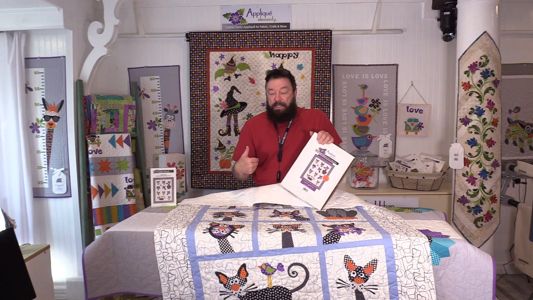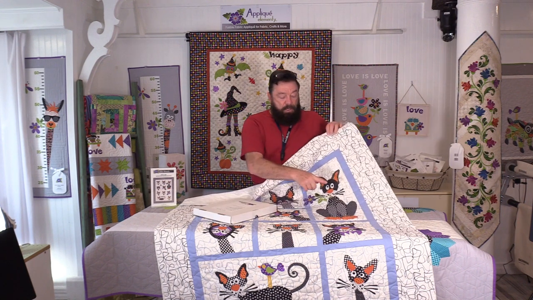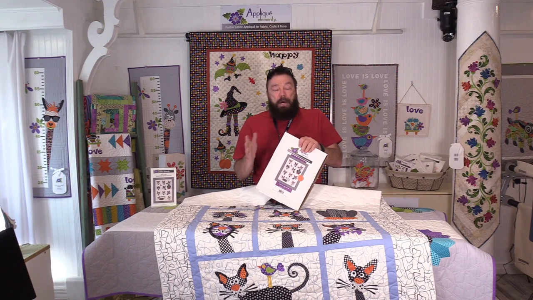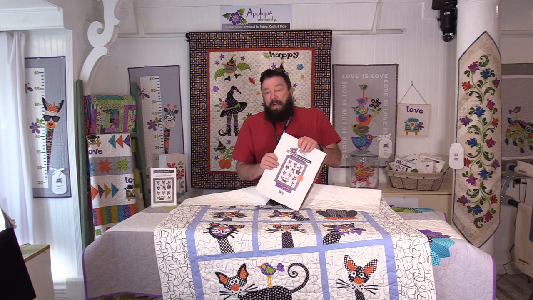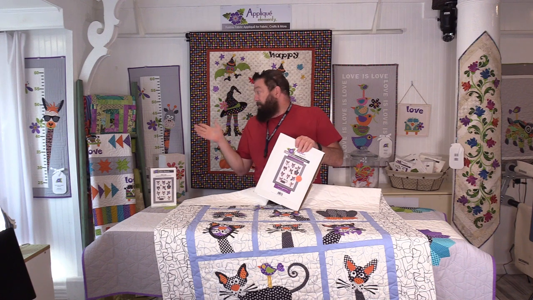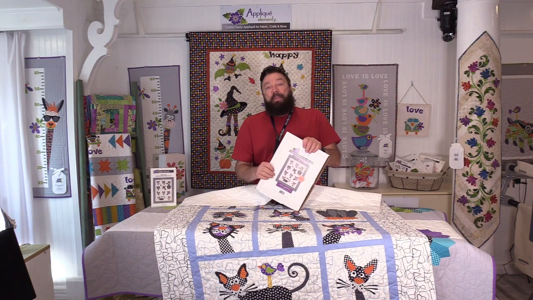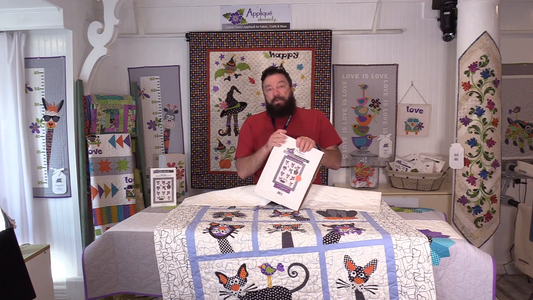So if you just wanted one cat for the back of a jacket, up the leg of a pair of jeans, like this one might be really cute on your jean leg, backpack, lunchbox, pillow. There's a lot of different ways you could use these. Again, we've used them on wood, glass, metal, canvas, burlap, you name it. If you can't use it with an iron, you can use it with the blow dryer.